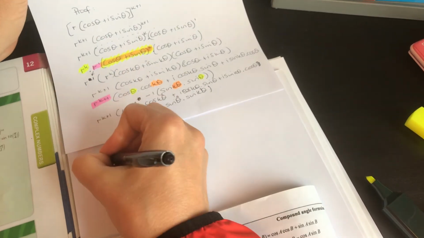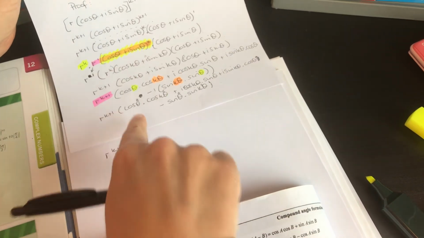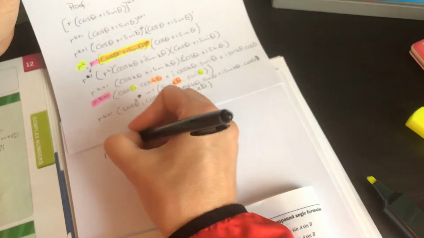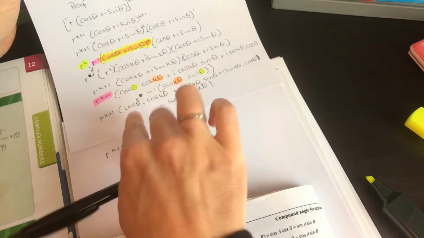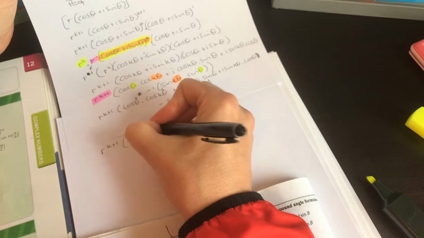So we have r to the power k plus 1. And then cos A cos B minus sine A sine B, you just replace with cos of the two added, theta plus k theta.